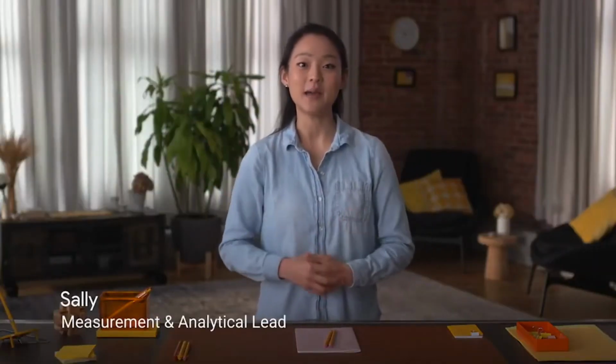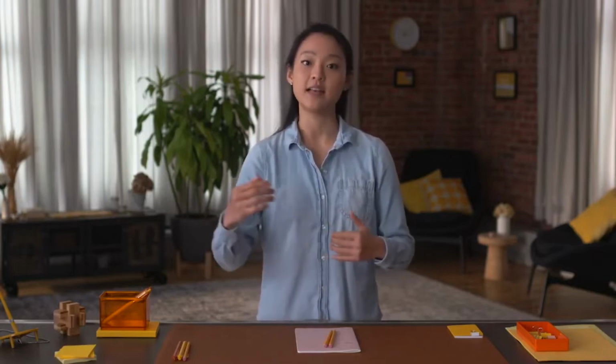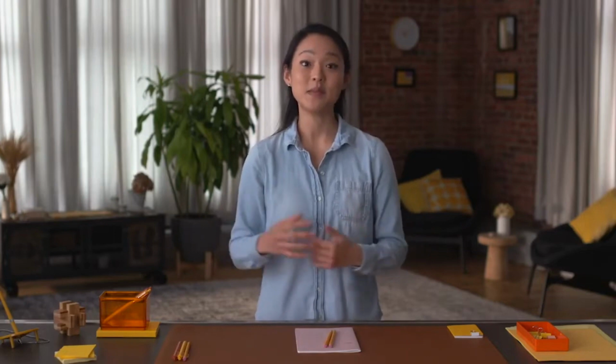My name's Sally, and I'm here to teach you all about processing data. I'm a measurement and analytical lead at Google. My job is to help advertising agencies and companies measure success and analyze their data. So I get to meet with lots of different people to show them how data analysis helps with their advertising.